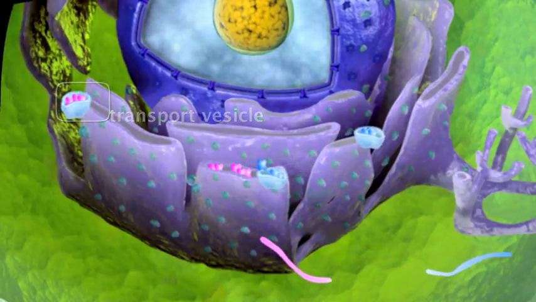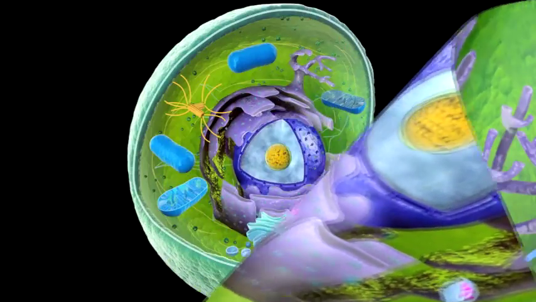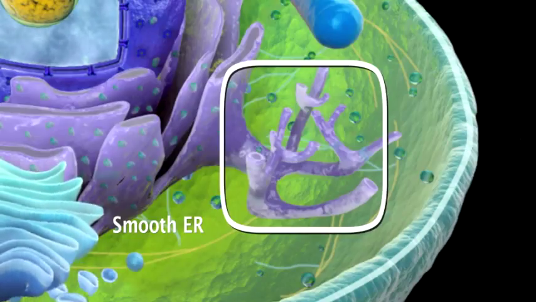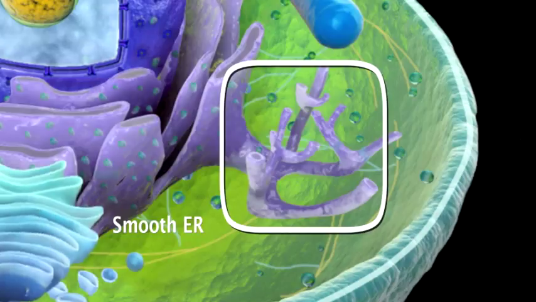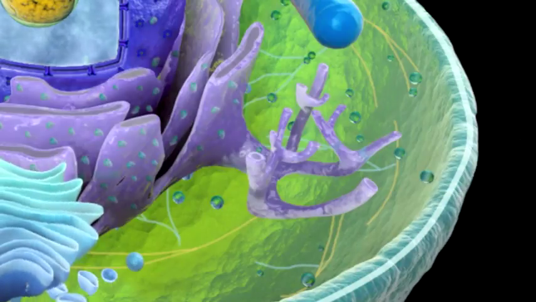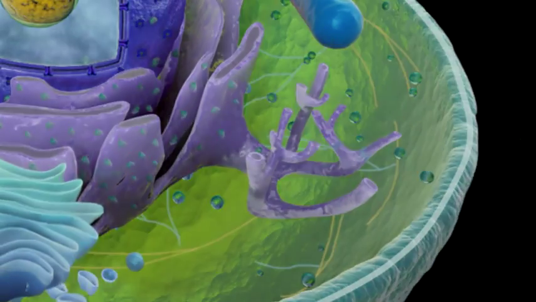The second type of endoplasmic reticulum, known as the smooth ER, lacks ribosomes and functions mainly in lipid and carbohydrate metabolism. In vertebrates, the smooth ER is a site of steroid hormone production. It also helps to detoxify drugs and poisons and stores calcium ions.